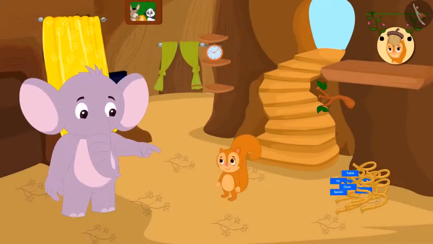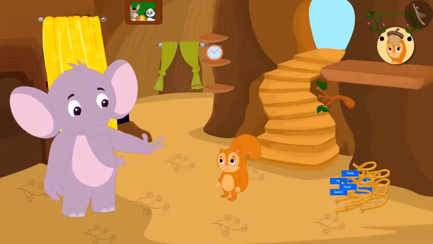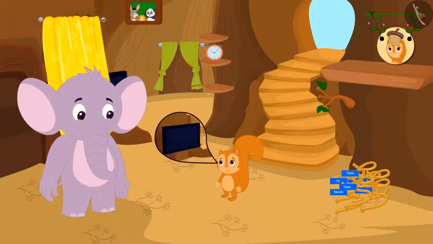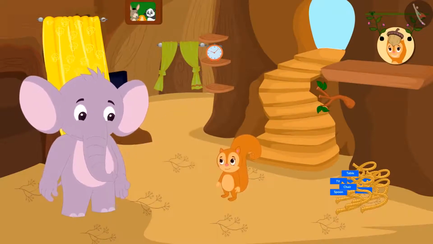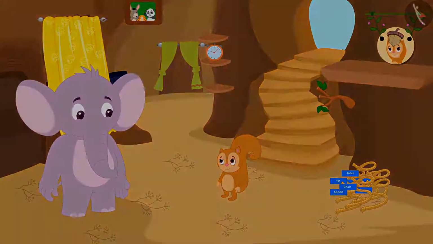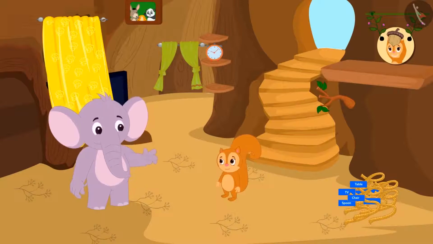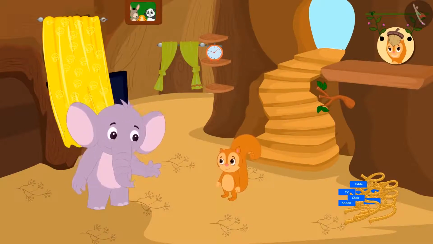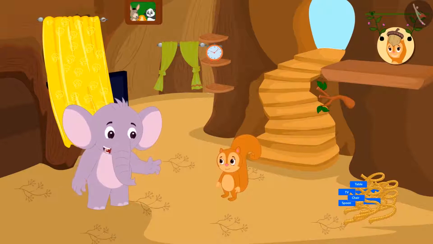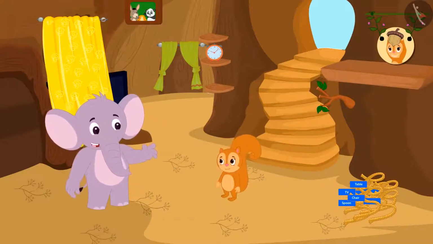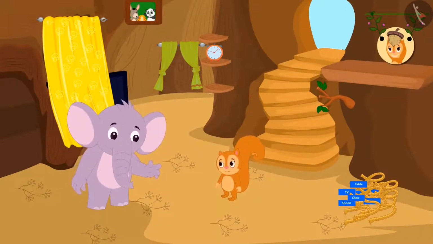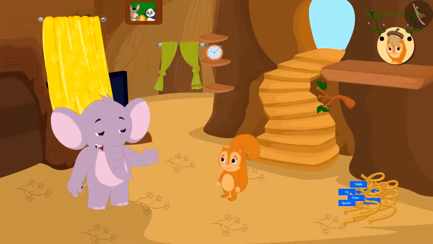When he asked Chanda, she told him that she had measured the length of various objects in her house with the help of ropes. Appu laughed. He asked Chanda a question. Suppose if you are outside the house and you have to measure the length of something, and if you don't have any rope, what would you do?